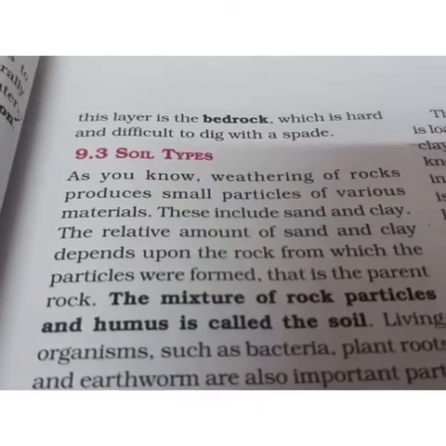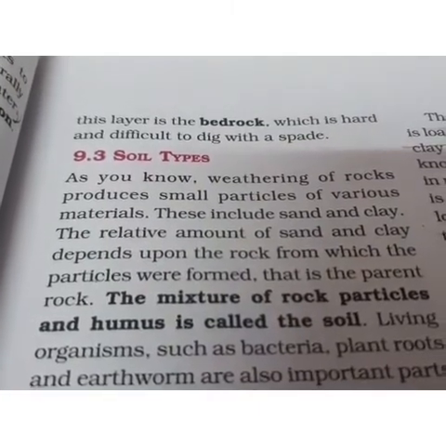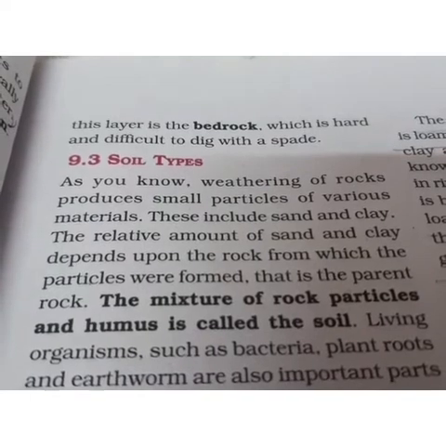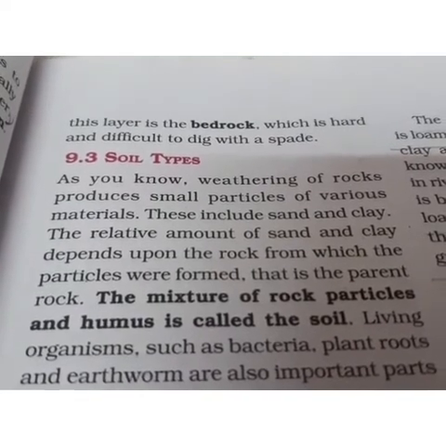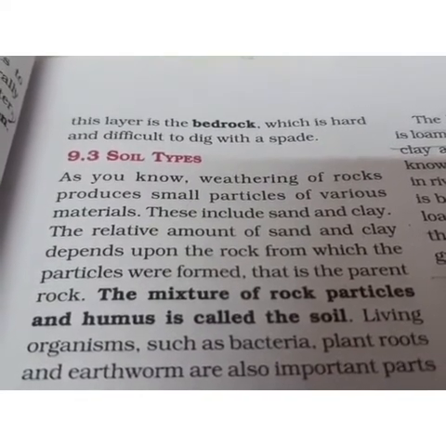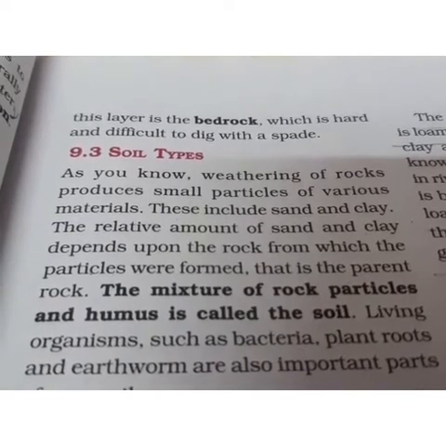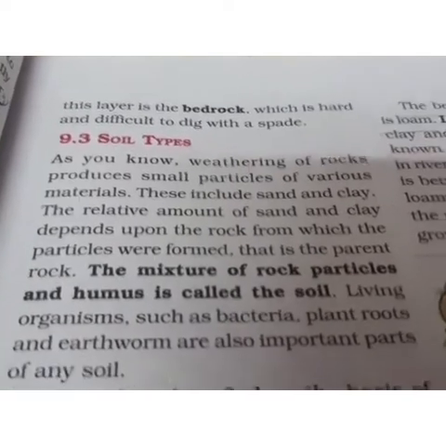As you know, weathering of rocks produces small particles of various materials. These include sand and clay. The relative amount of sand and clay depends upon the rock from which the particles are formed, and that is the parent rock. The mixture of rock particles and humus is called the soil.